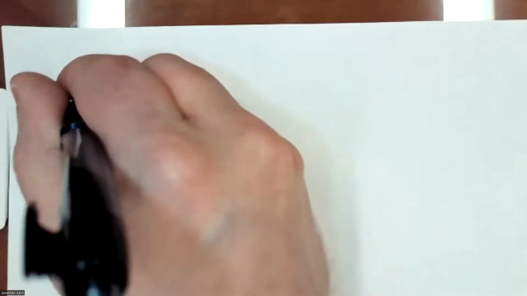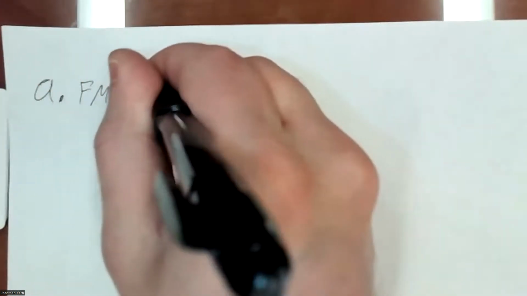So first we have to understand that we need to use the lump sum method. We know that because they issued both common and preferred shares for a single price. Because of that, we're going to have to determine the fair market value of the common shares issued and the fair market value of the preferred shares issued, and then allocate that to the sales price. So first we'll calculate the fair market value of the common shares.